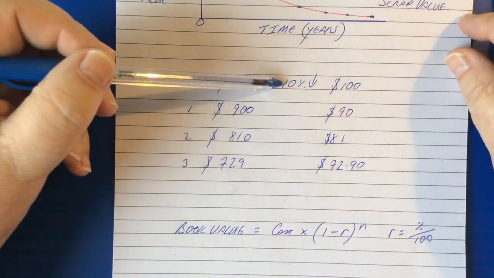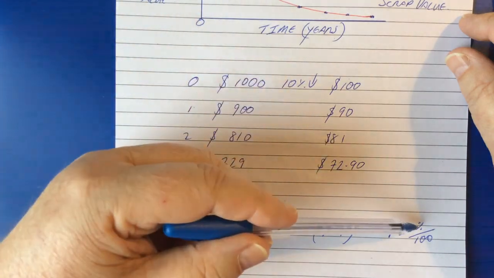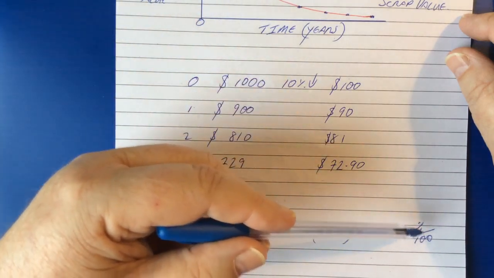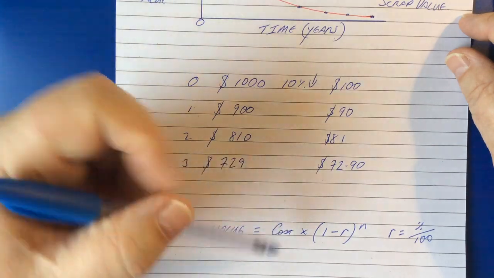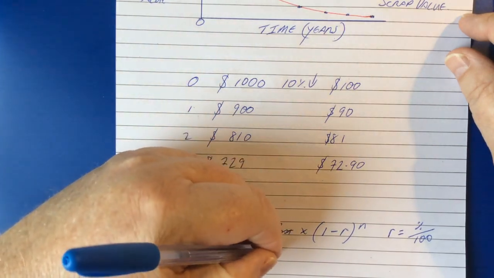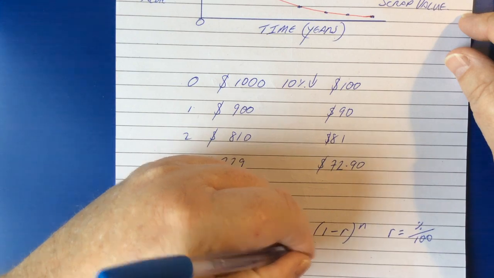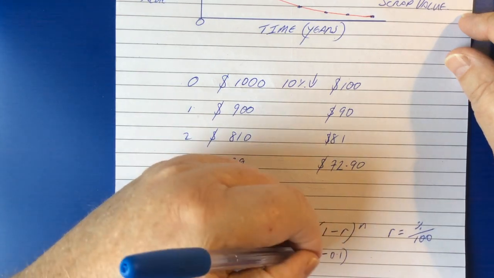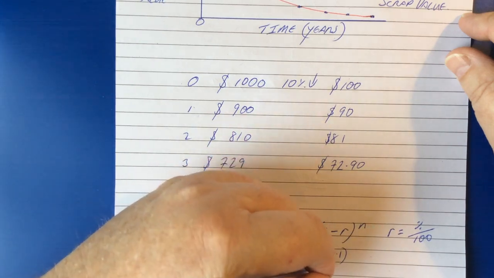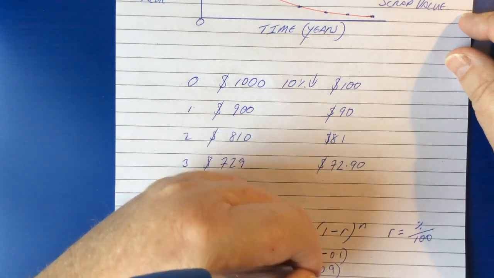So say 10%, that would be 10 over 100, which would be 0.1. So this value here might be, let's say, $1,000 times 1 minus 0.1, which is effectively 0.9.